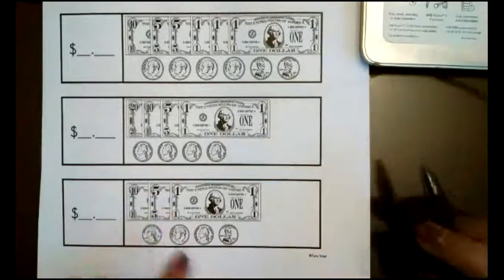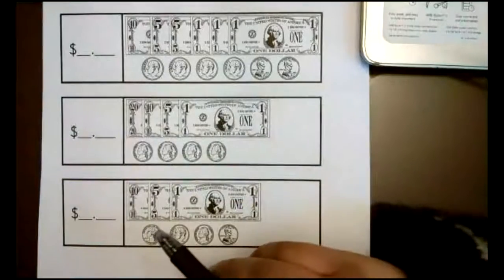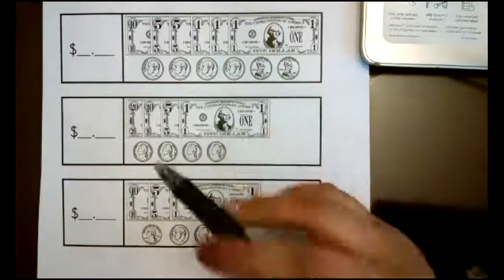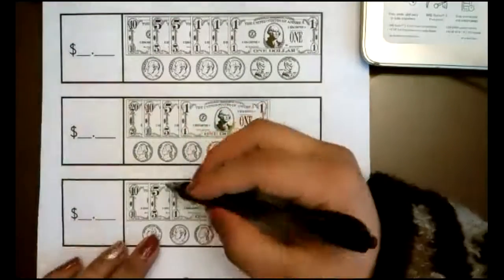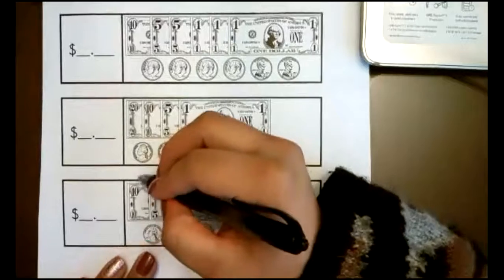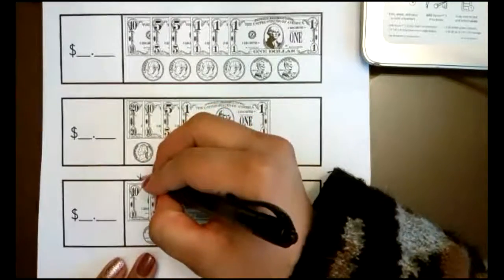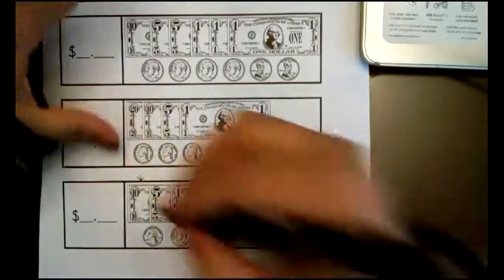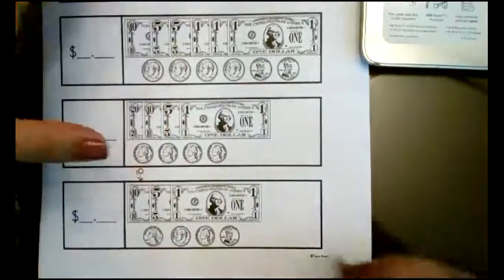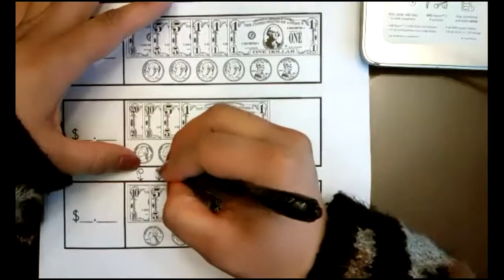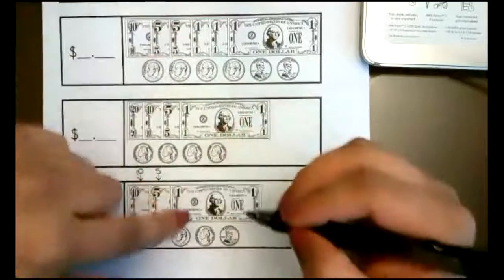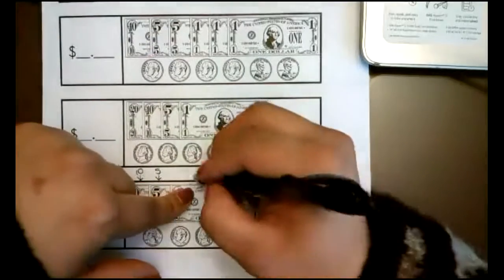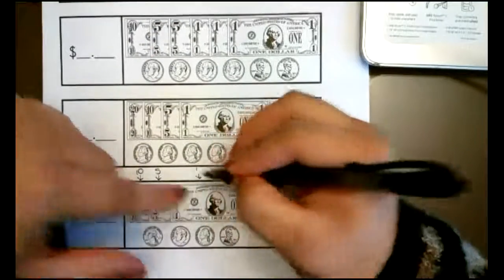We're going to count the dollar and coin combinations. I know that my $10 bill has the value of 10, my $5 bill has the value of 5, and my $1 bill has the value of 1.